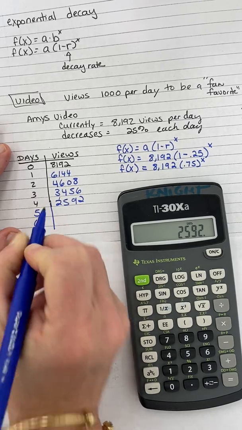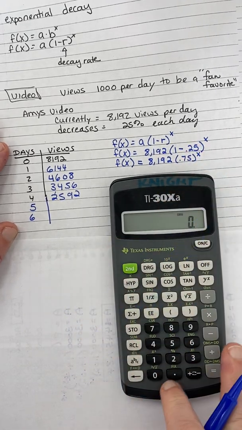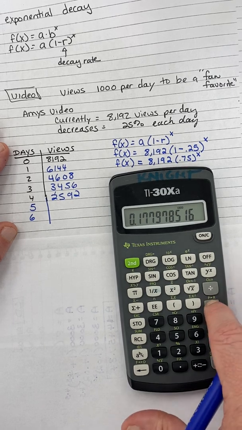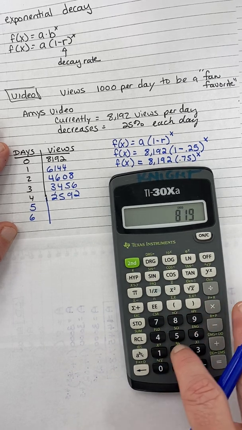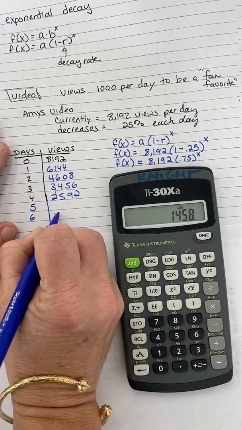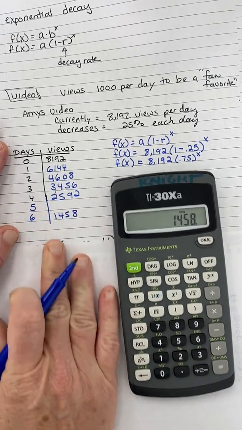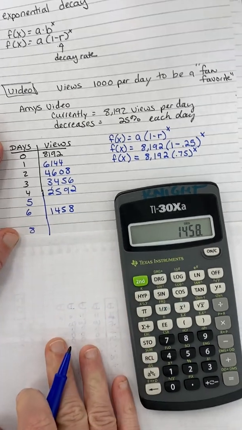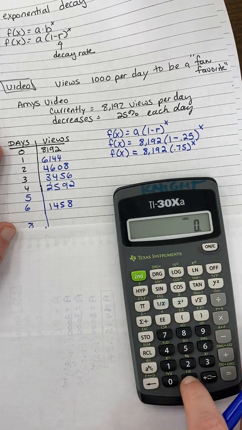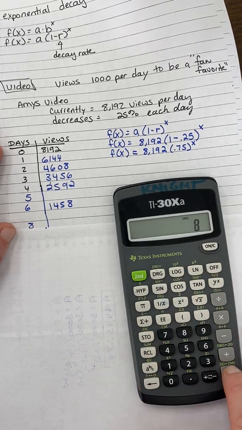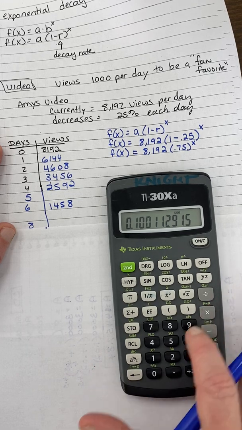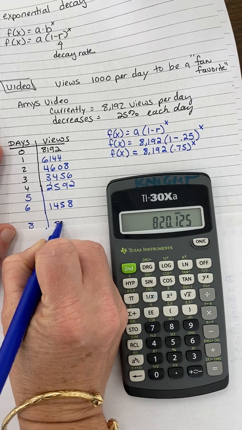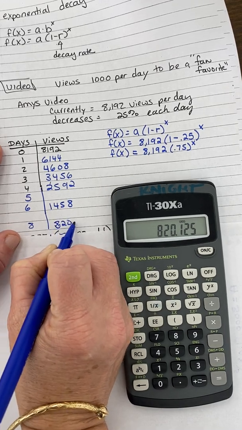Or we can just try. Let's try 6 and see what would happen with 6. If I did 0.75 raised to the 6th power times. Oh, I can see it's 6. I am still a fan favorite. Okay. Well, maybe let's try 8. Let's see if at 8, I'm still a fan favorite. Now I'm not a fan favorite anymore. At 8, I am not a fan favorite.